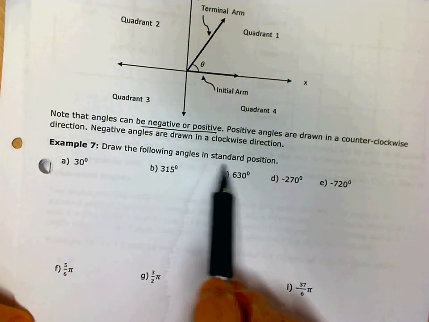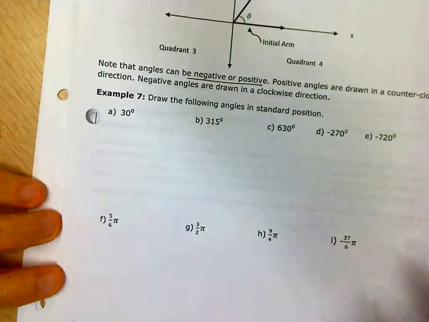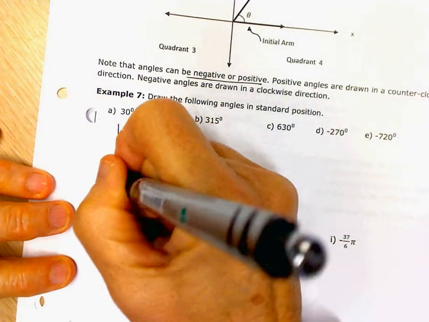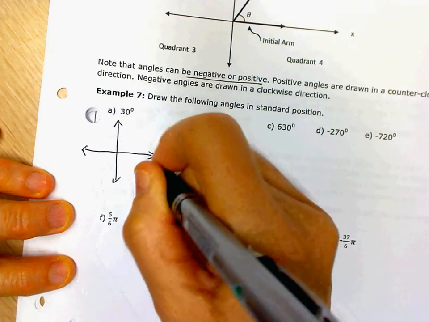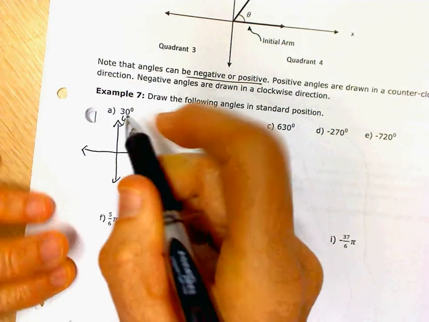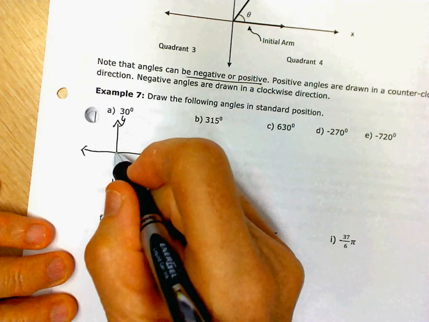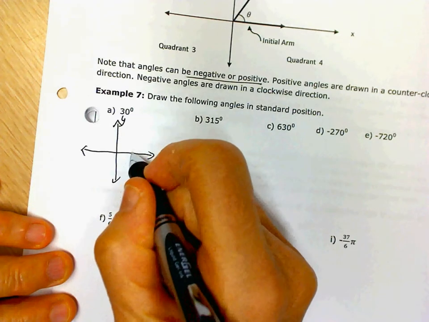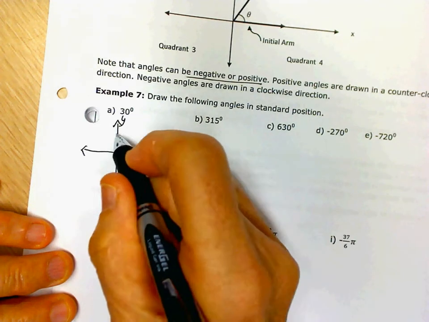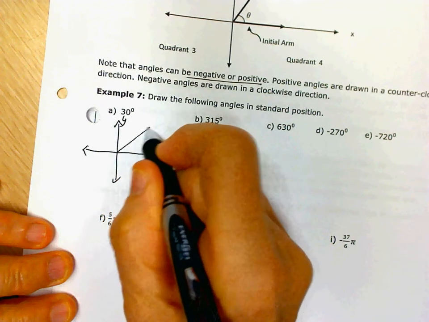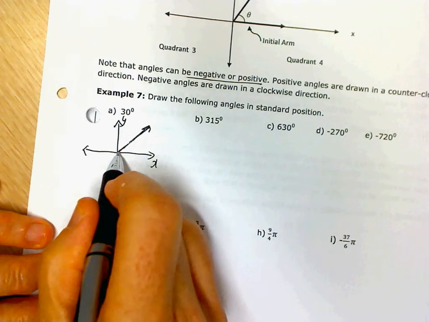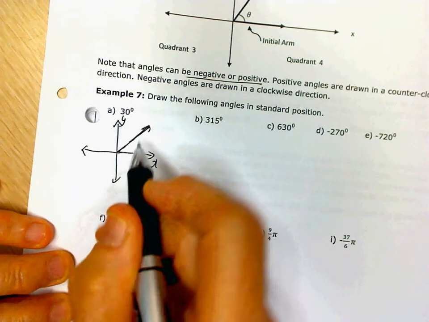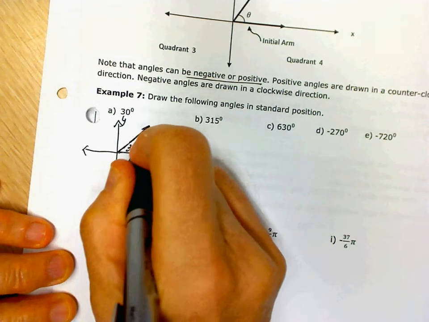Draw the following angles in standard position. So if they're in standard position, we draw our x and our y axes just like this, x, y, and 30 degrees would be approximately 1/3 of the way to 90, and there's our terminal arm. So here's our terminal arm. Our initial arm is here, and this is 30 degrees.